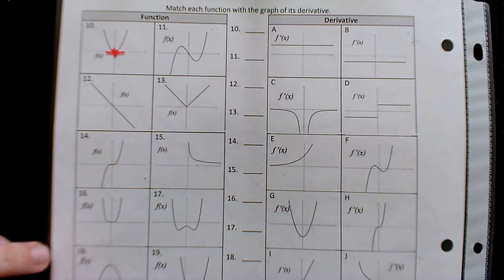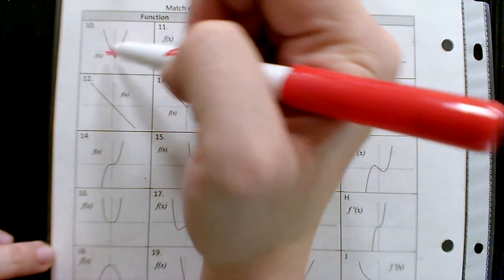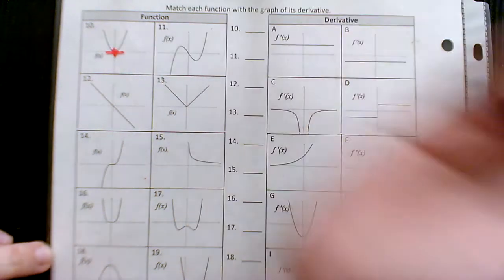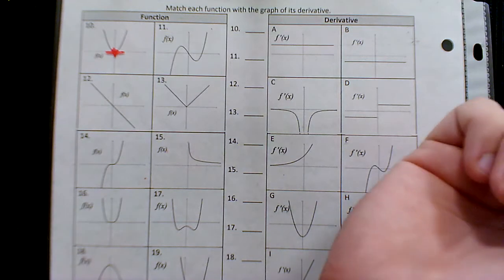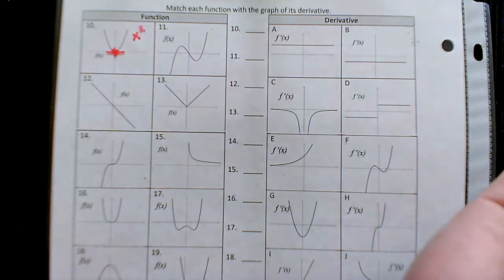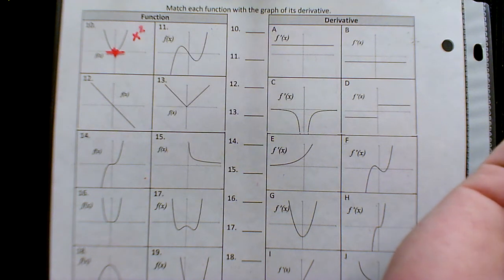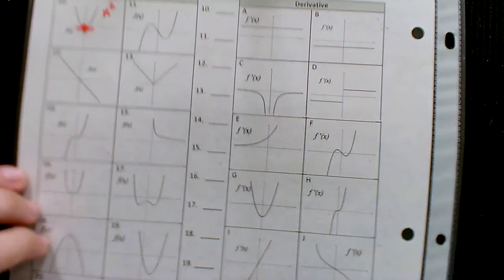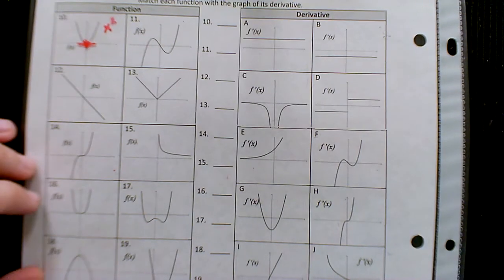Something else you can look for is what type of graph or function is number 10? Can you give me a name? Parabola. It's a parabola, so it's a quadratic, right? If you took the derivative of a quadratic, what would it turn into? A line, a linear function. Okay, so maybe we'll use that concept to help us narrow down our different options here.